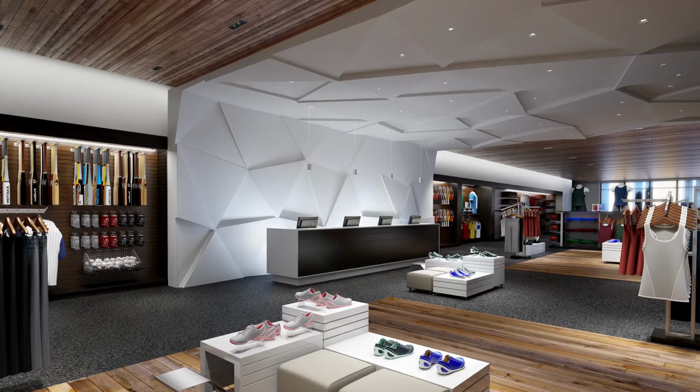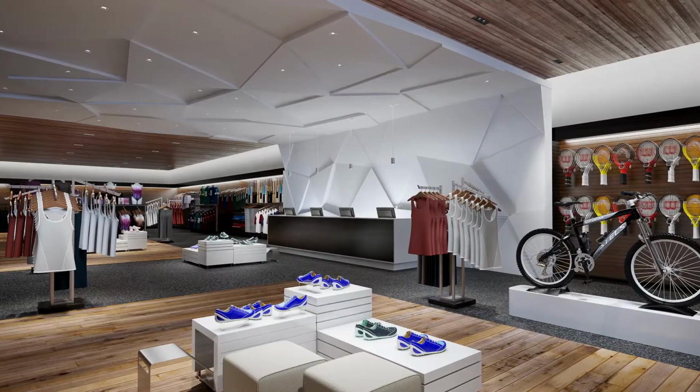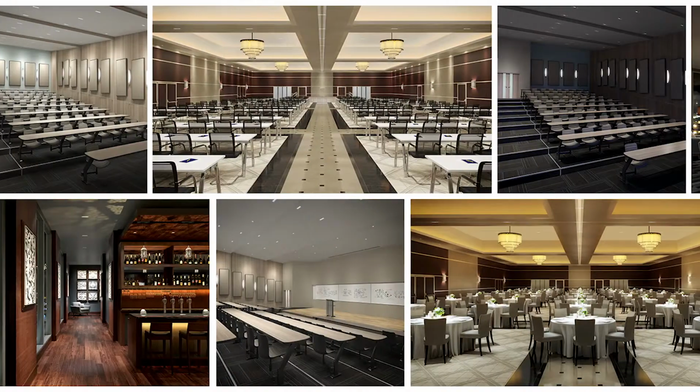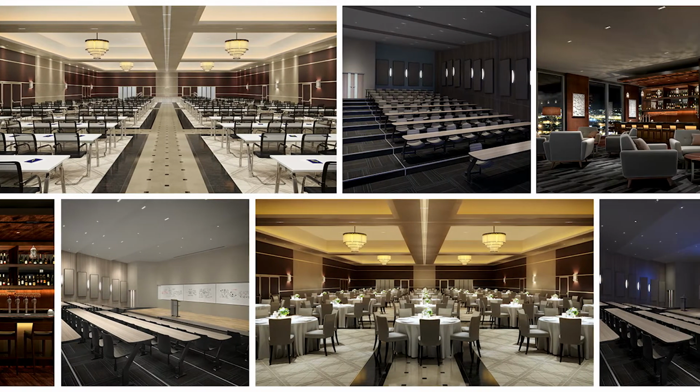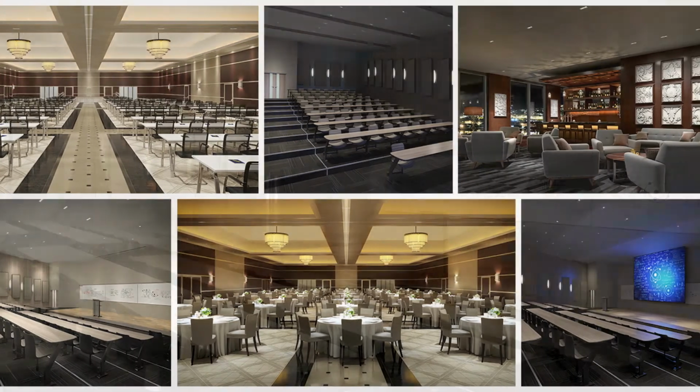Traditionally, multiples have been used in retail applications and not much else. But let's take a look at some of the different kinds of spaces where MYO could really set itself apart as a transformative luminaire solution. One great application is a lecture hall.